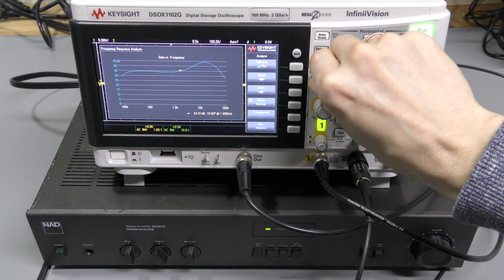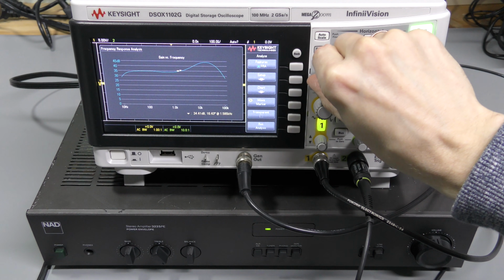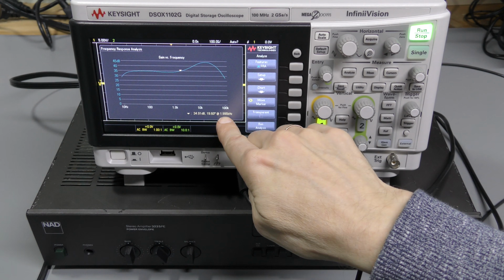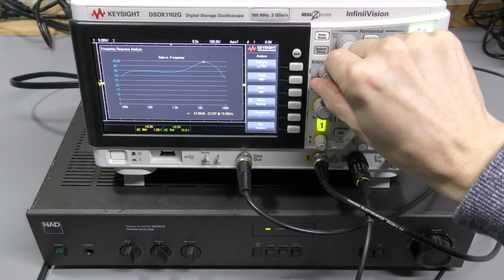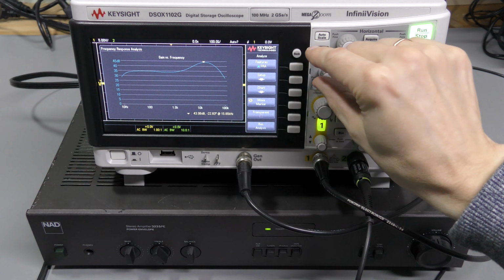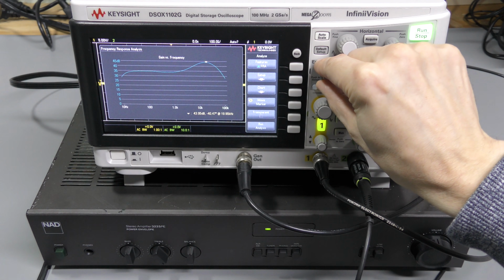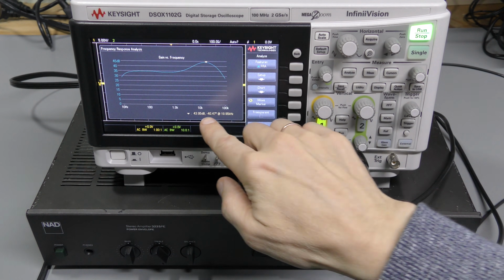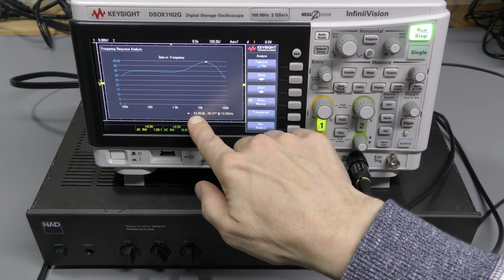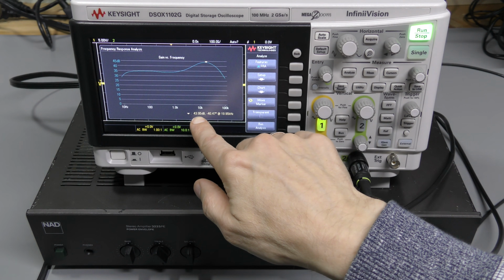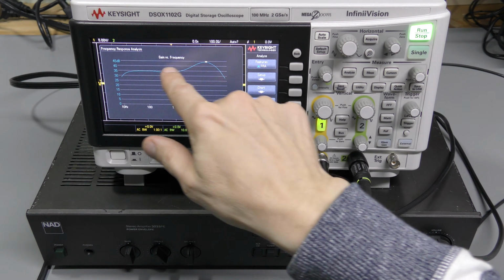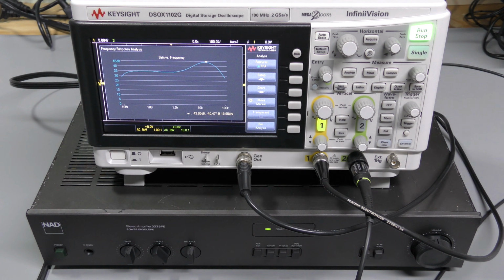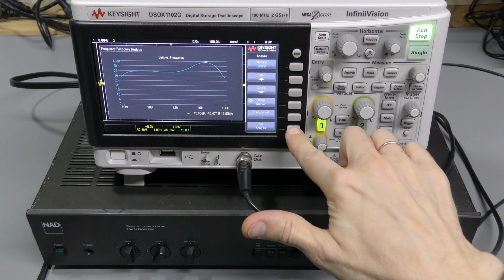It started rising around this point, which is about 2 kilohertz, and the peak is around 15 to 20 kilohertz, and the peak is about 44, let's say, dB, which is about 10 dB above that baseline. Looks great.